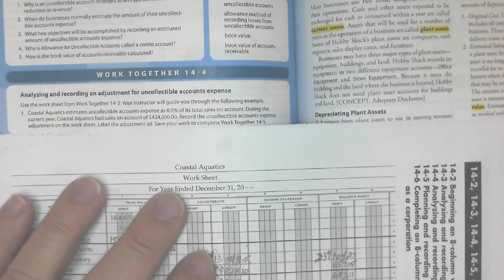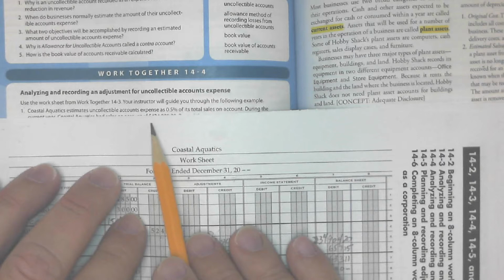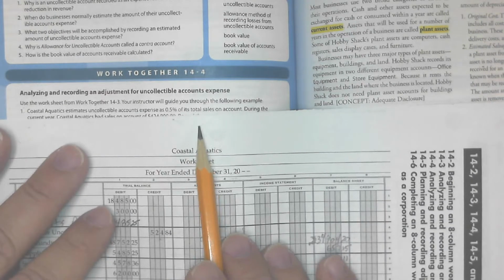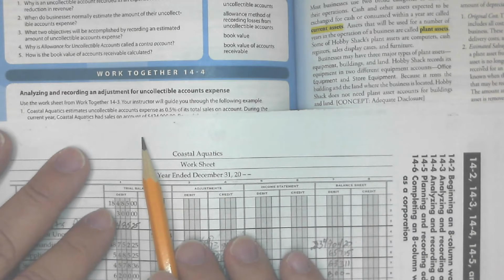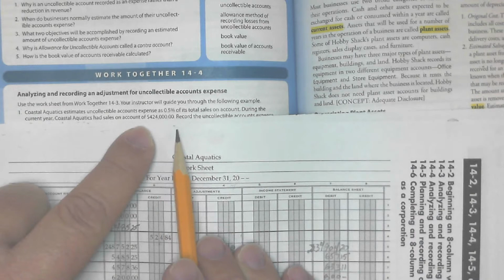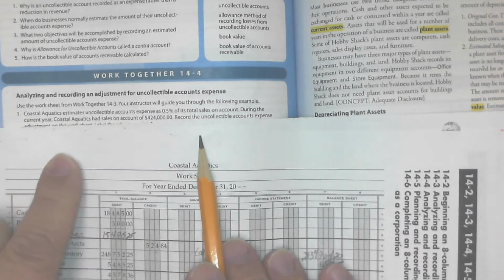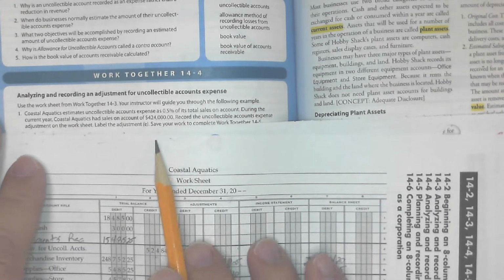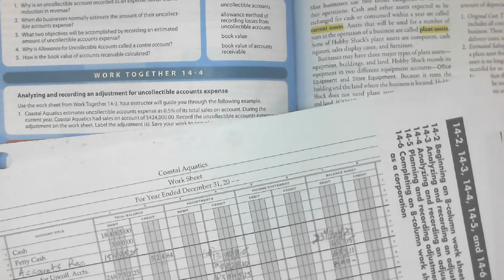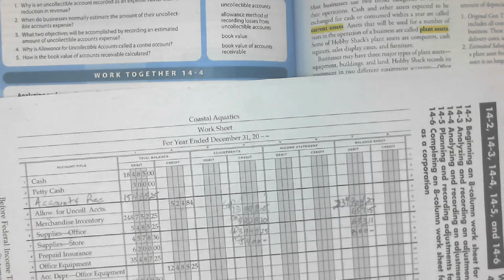So in the book, the estimated uncollectible accounts expense is 0.5% of total sales on account. During the year, they had sales on account of $424,000. So record the uncollectible account expense adjustment on the worksheet. I'm going to label it E, and that's all we're going to do for this section.